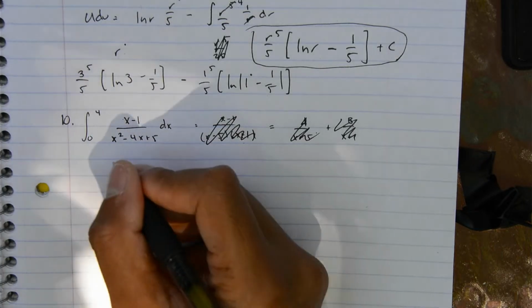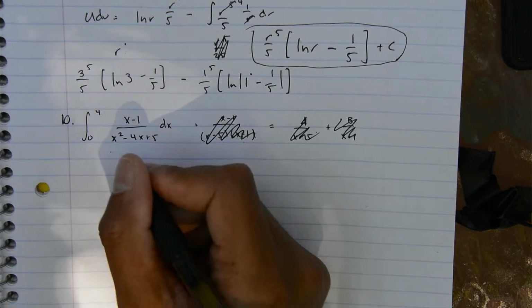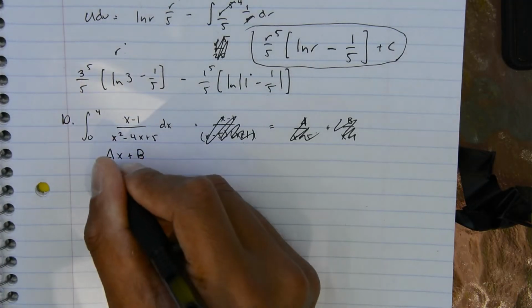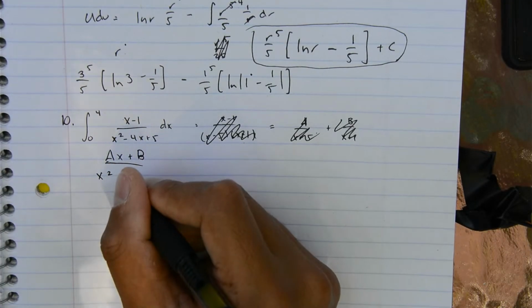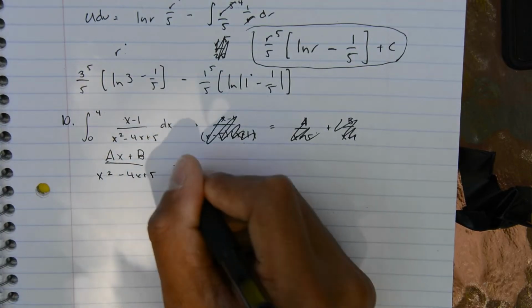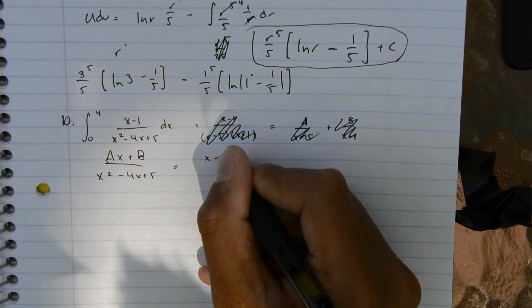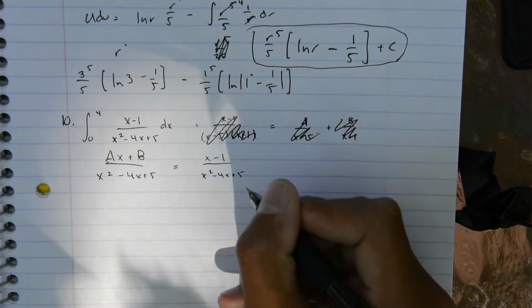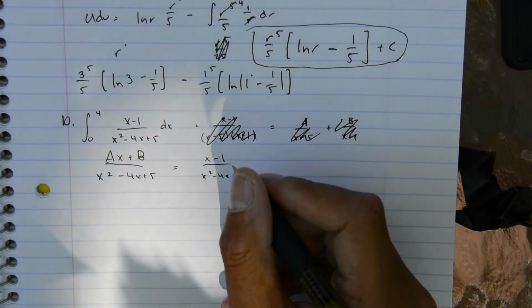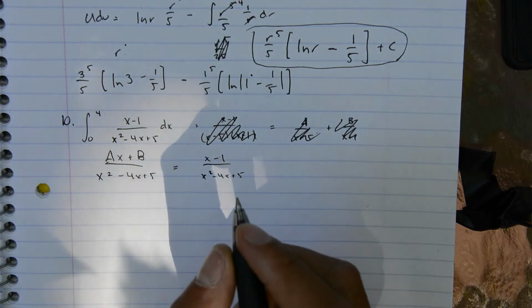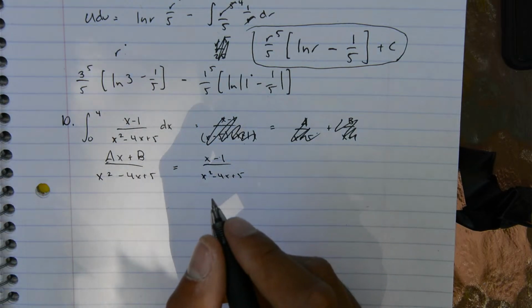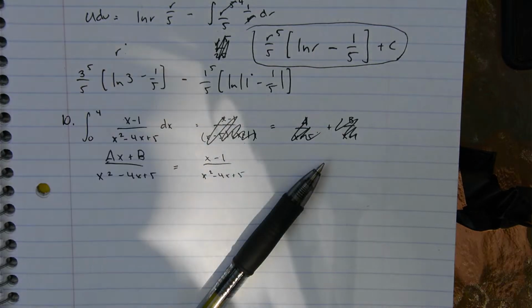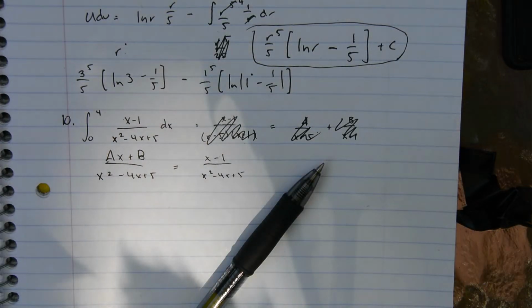Okay, so I think what we have to do is actually, wait. How the hell do you do this problem?